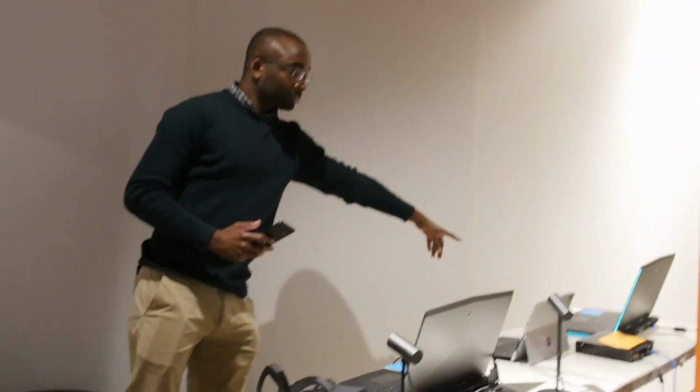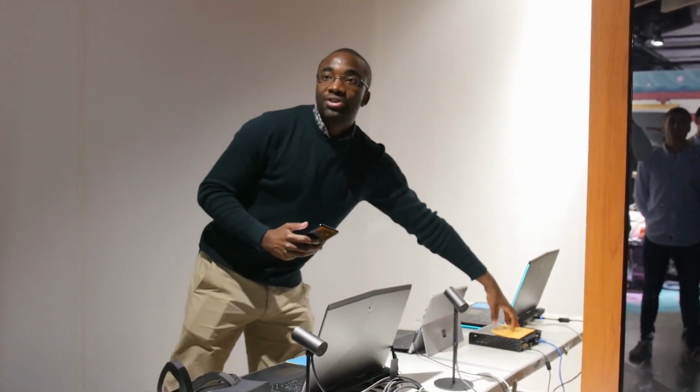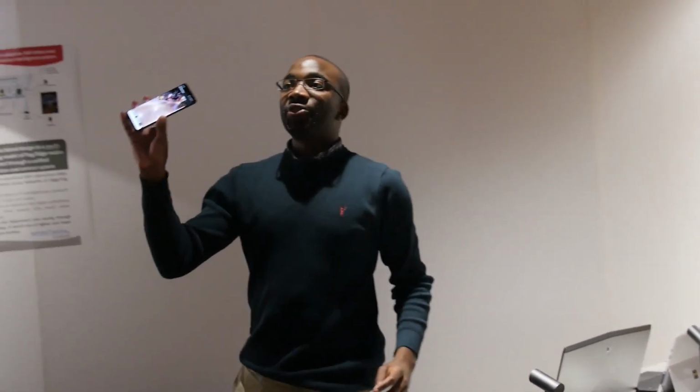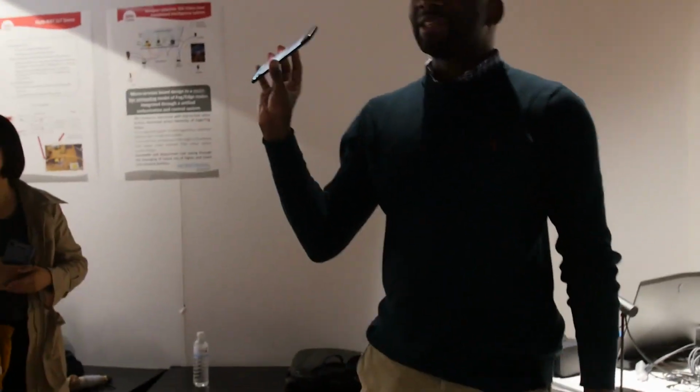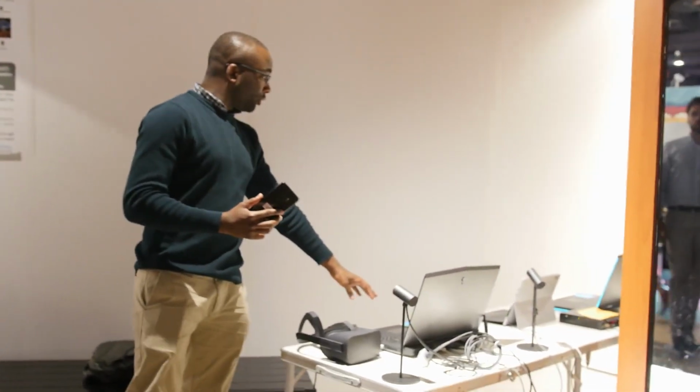So the edge server is located here. This is our edge server over here. The fog node, which is the NVIDIA Jetson, is over here. And in this setup, we have 2 clients. One is the Galaxy S9 Samsung phone, and we also have the Oculus Rift headset.